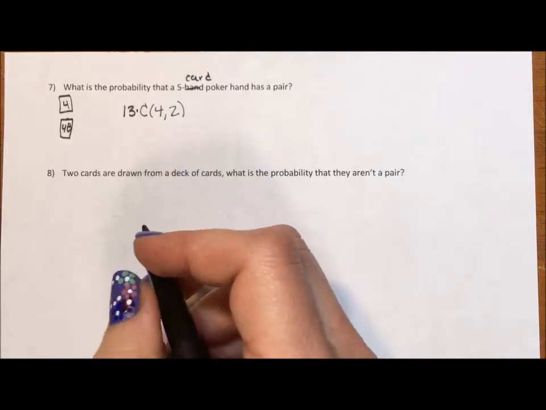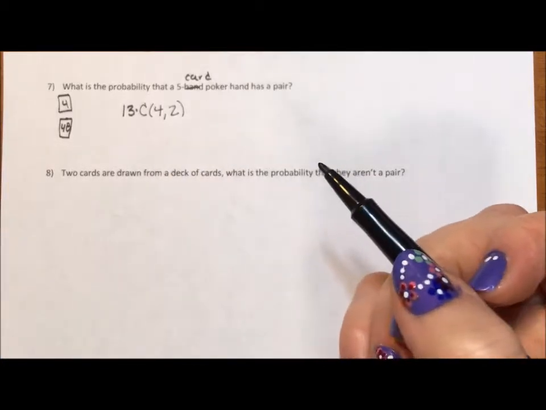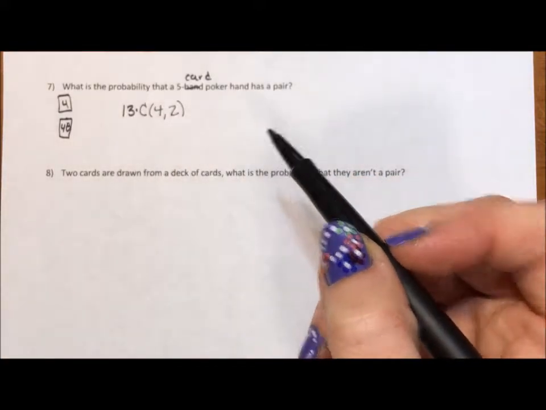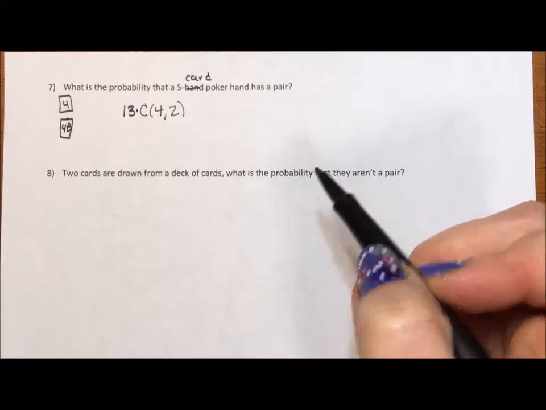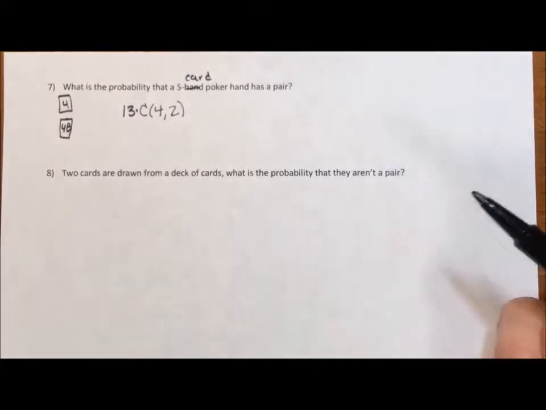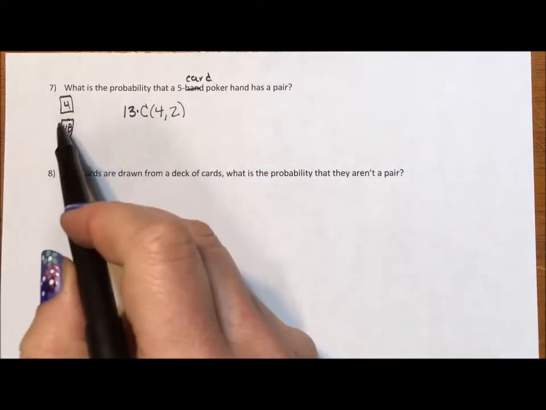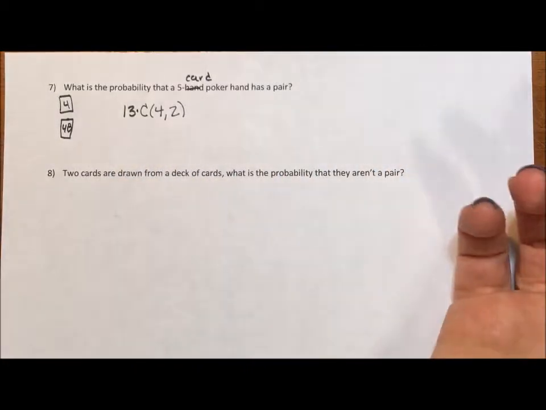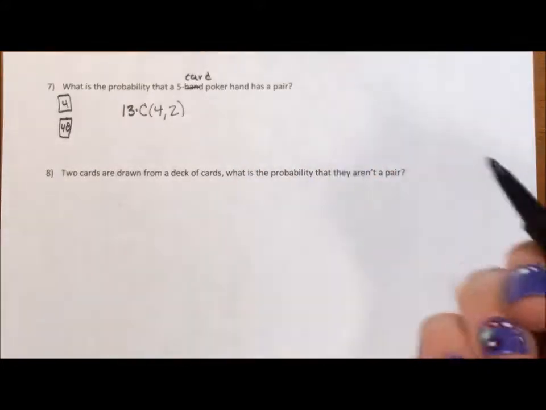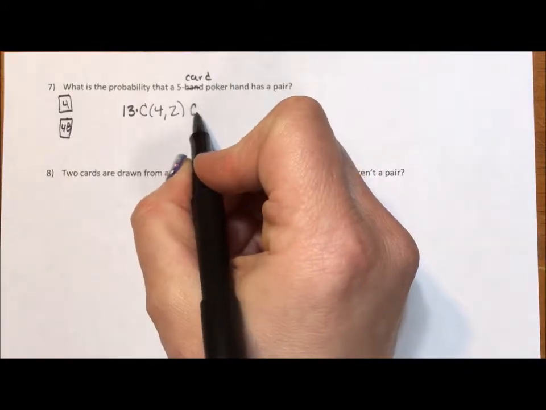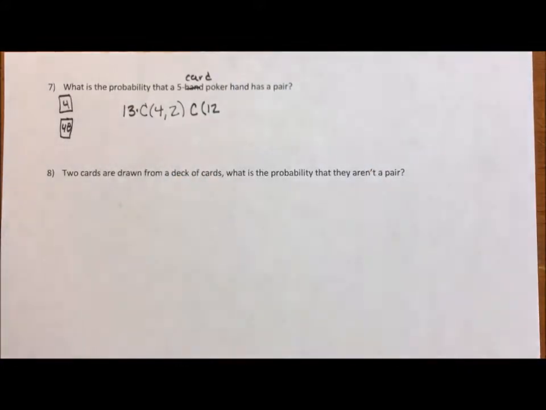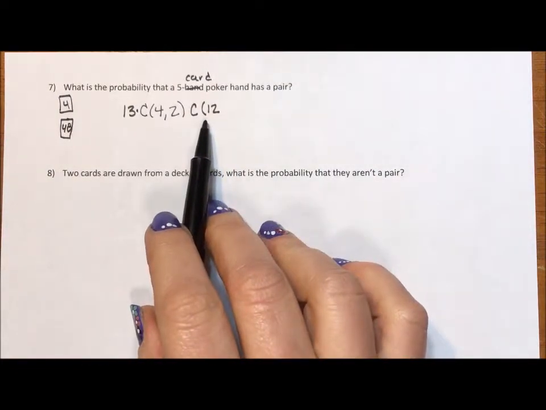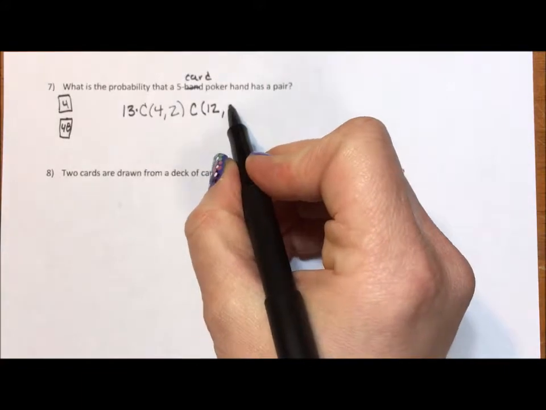But next we need to look at the other 3 cards. Now, when we deal the other 3 cards, we need to make sure that there are no more repeats. We've taken out the extra, say, fives, but for all we know, the next 3 cards will be 3 of a kind. So to ensure that they're all different, we take the remaining 12 cards. If we took out the fives, the 12 cards are the ace through king minus the 5, and we pull out 3 of them.